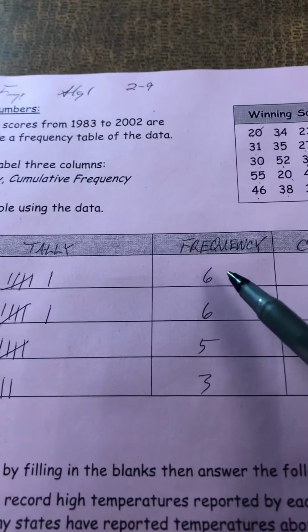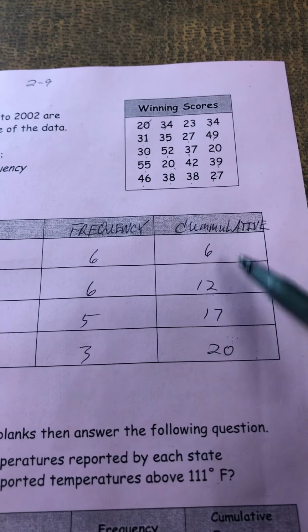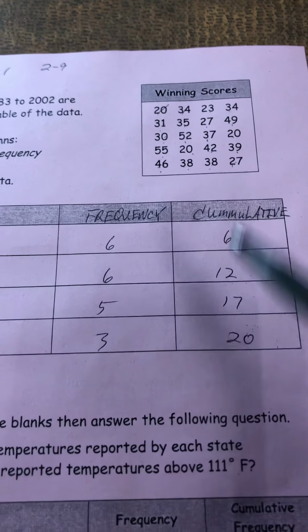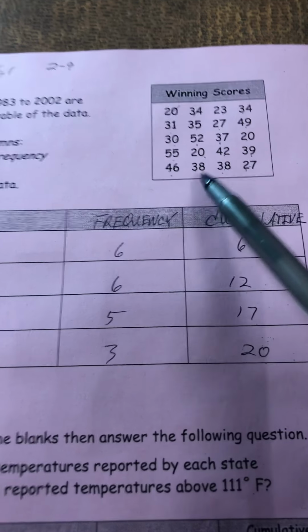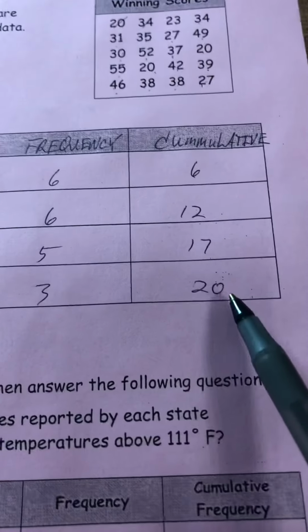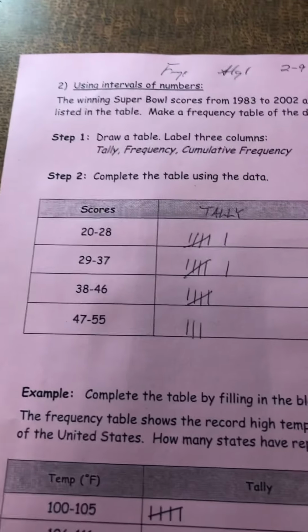You should get these numbers as the frequency, and then for the cumulative, you just add up the frequency, so you should have 20 there. It's 5 by 4, so you should have 20 numbers. This cumulative is just to check to see if you missed any, because it's a long process. That's all you do for the first part.